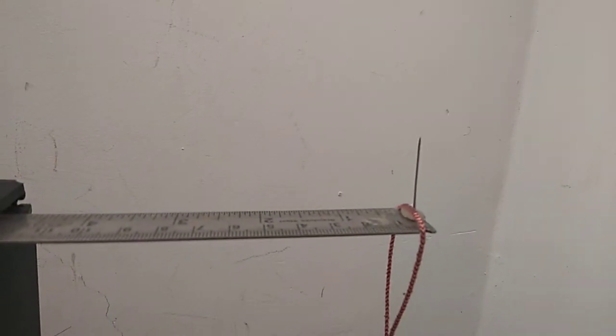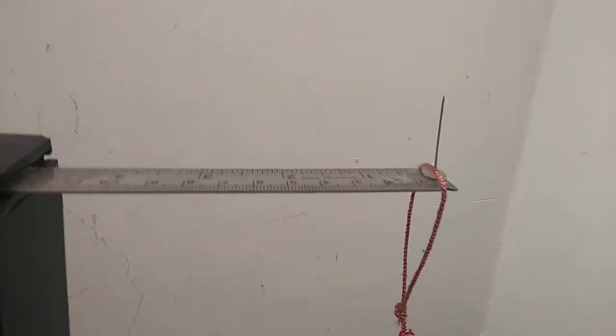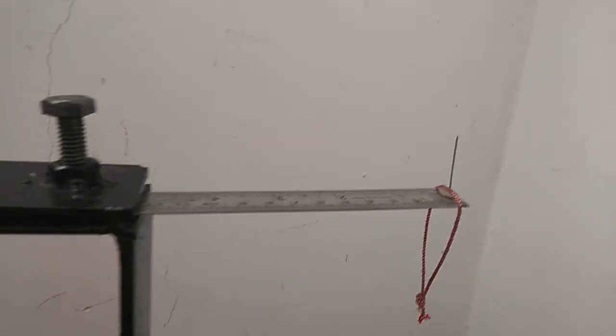So once we apply the load, the scale is depressed like this, and we release the load. That is stress by strain. So using stress by strain, we can calculate the Young's modulus.